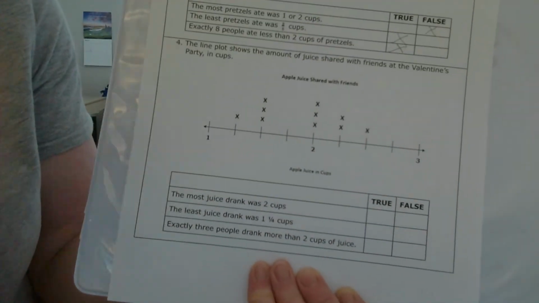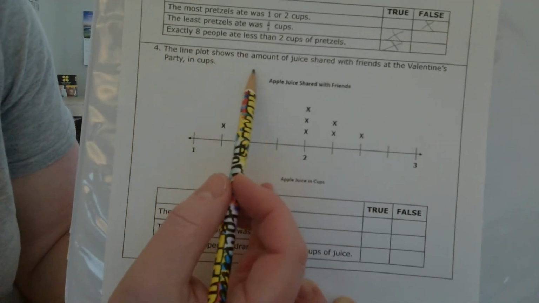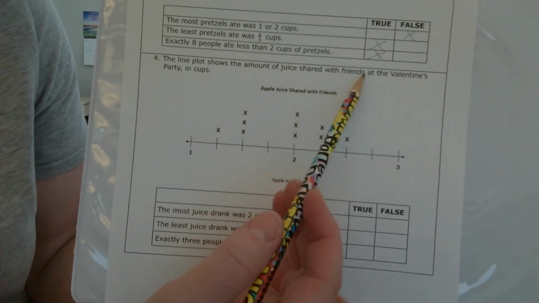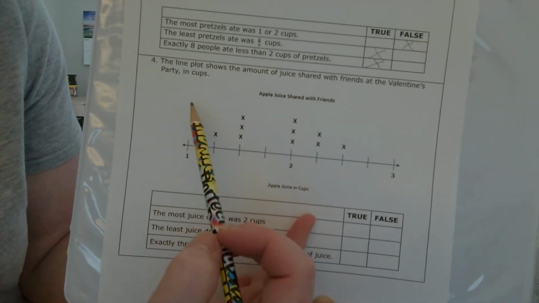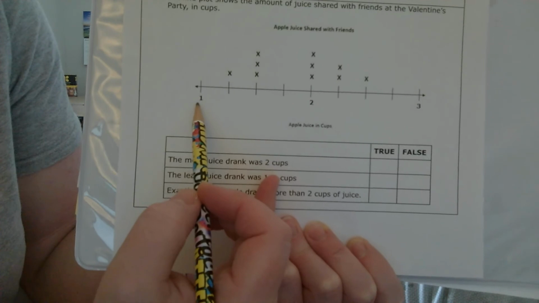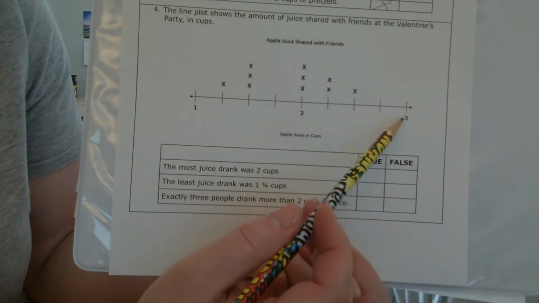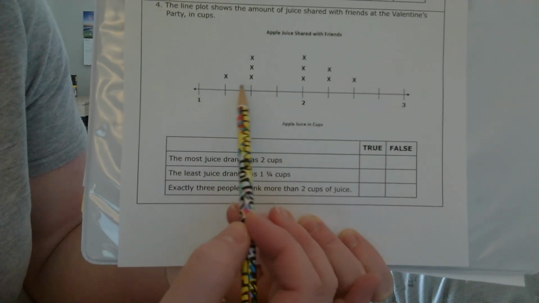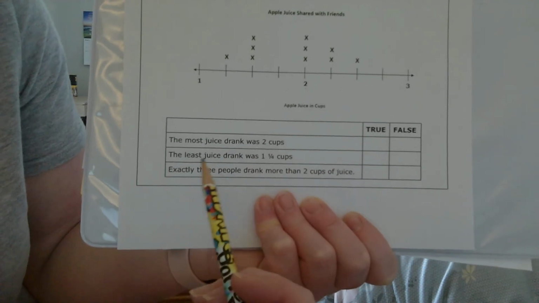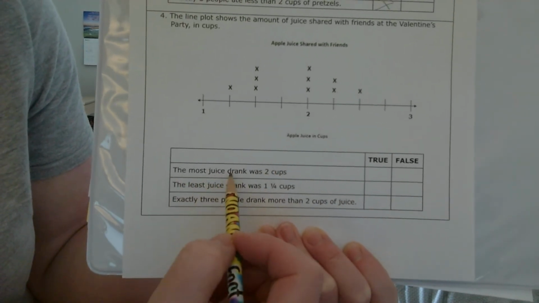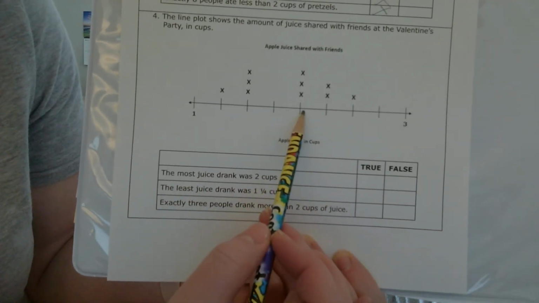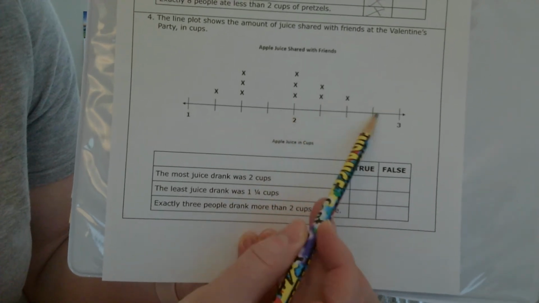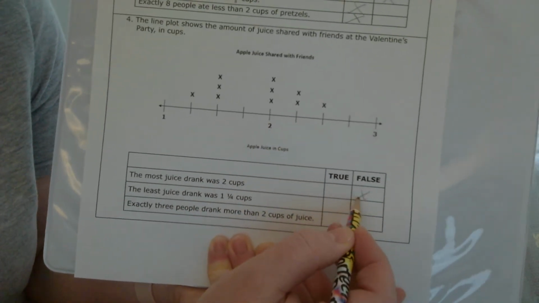And our last one down here, number 4. The line plot shows the amount of juice shared with friends at the Valentine's party in cups. So we have 1, 2, and 3. It looks like it's cut up 1, 2, 3, 4 into fourths. The most juice drank was 2 cups. Nope. There's the 2 cups and there's more above that, so that would be false.